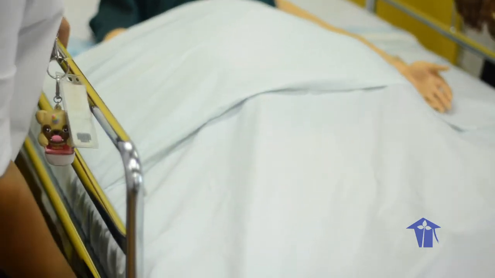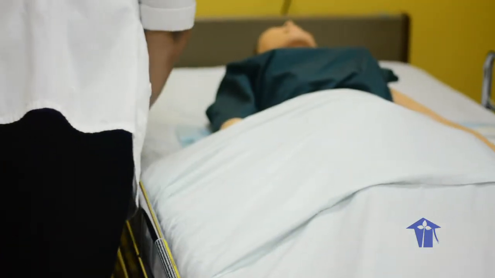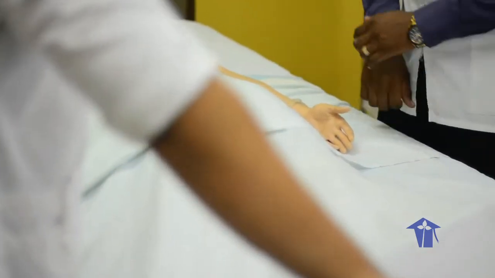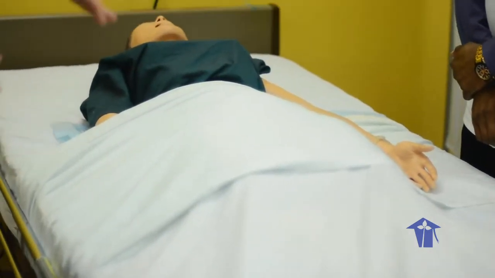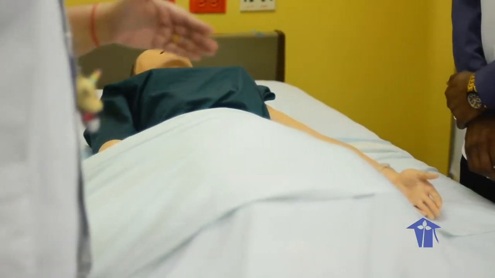First, you will obviously put your side rails down. We're going to raise the bed. What you do, you raise the bed to your shortest person, all right? So I think Mr. Karim is a little bit shorter than me.